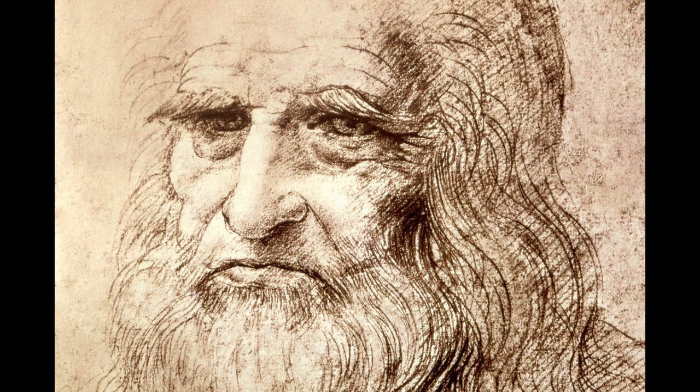They were even written in reverse from right to left, so that they could be decoded only by reflecting them in a mirror. As a left-handed man, it may have been easier for him to write from left to right, but perhaps it was because he was afraid that someone would steal his thoughts.